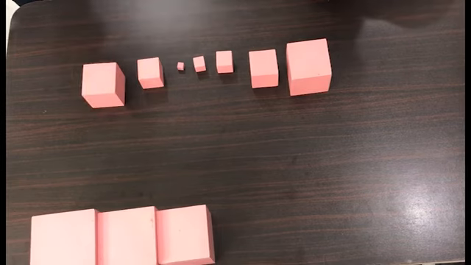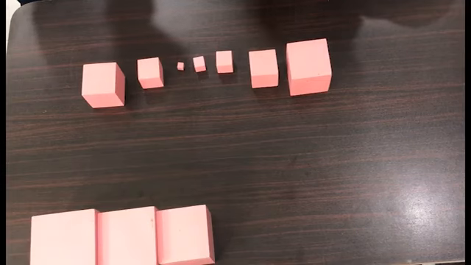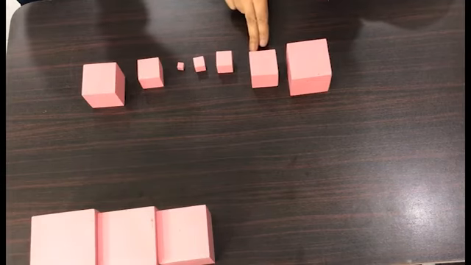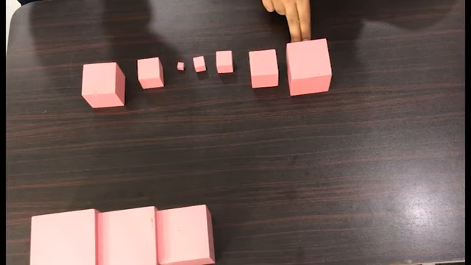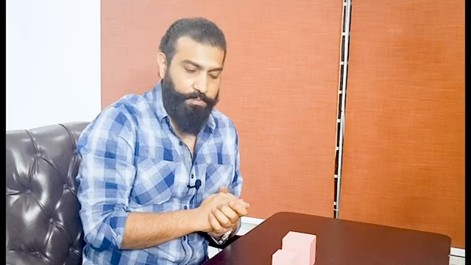And I can say, can you now show me the cube which is just a little bit smaller than this one, or the cube which is slightly smaller than this one? So here I have completed 2 periods with both the comparatives, with the bigger and with the smaller. At this stage we can move on to the third step of introducing the comparatives, which is doing the second period with both the comparatives, bigger and smaller.